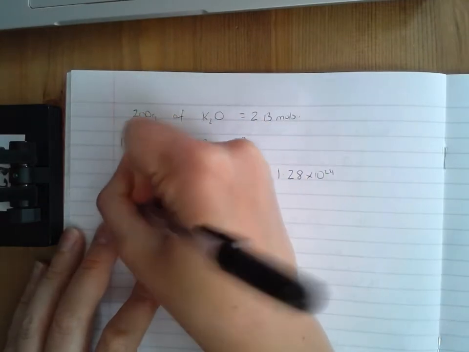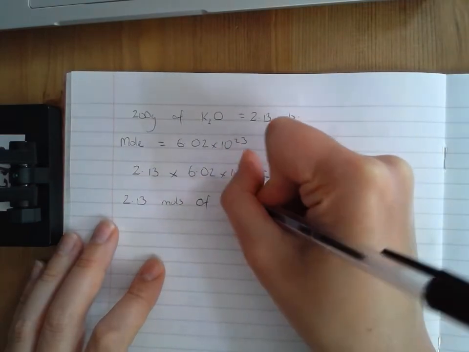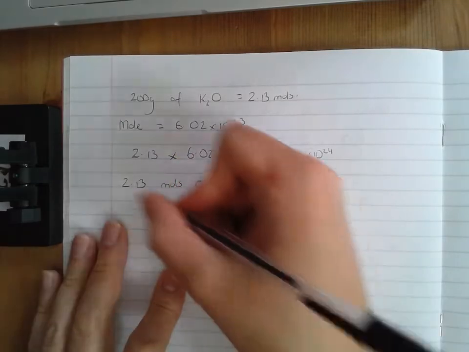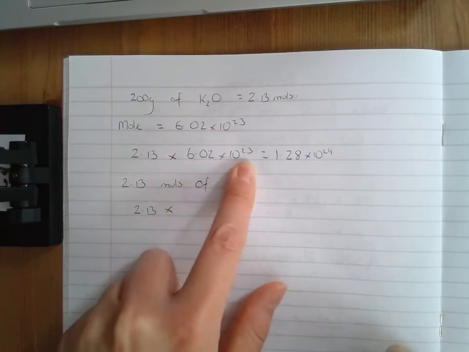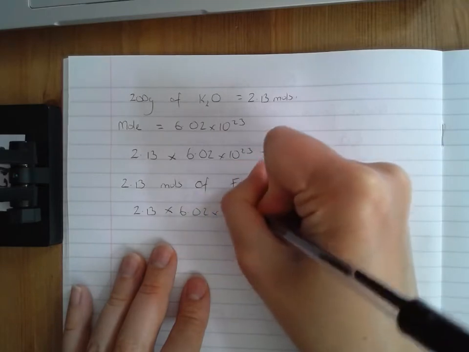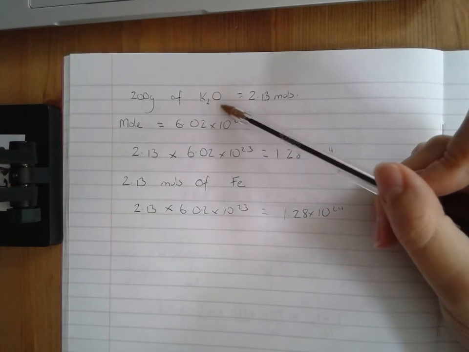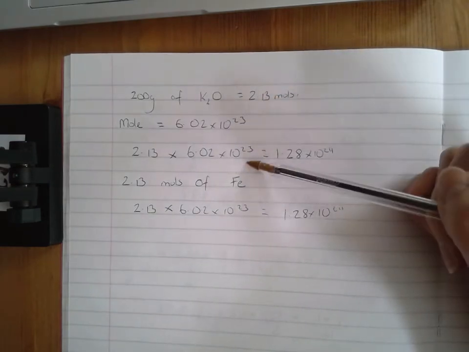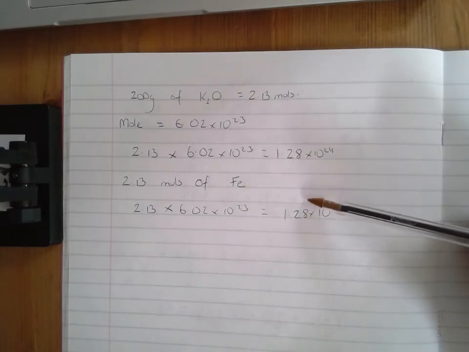If I had 2.13 moles of iron, and I wanted to know how many atoms I had, I would still take my 2.13, I would still multiply it by this number because this number represents the word mole, and I would get exactly the same answer. So it doesn't matter that I'm talking about potassium oxide up here and iron down here. If I've got the same number of moles, then my calculation is going to be exactly the same, and I'm going to get the same answer.